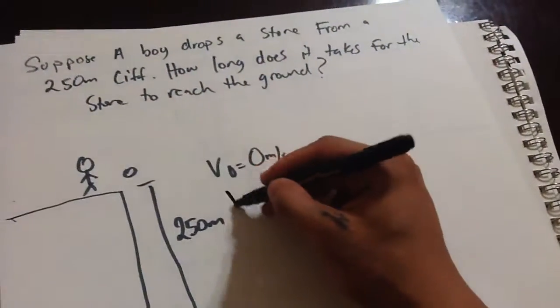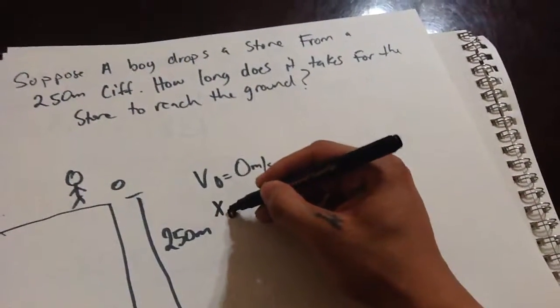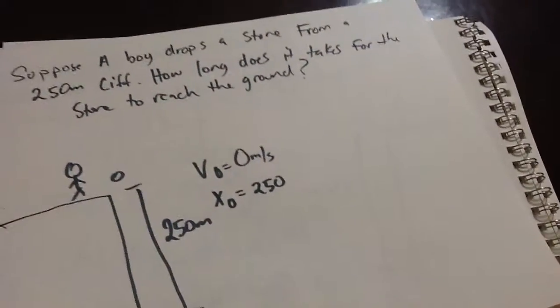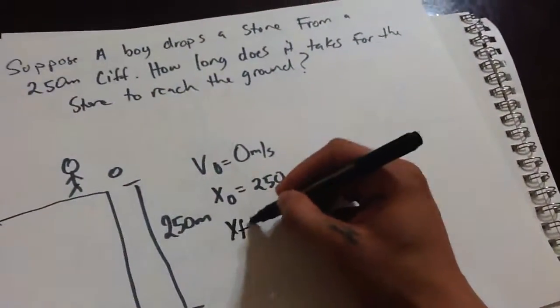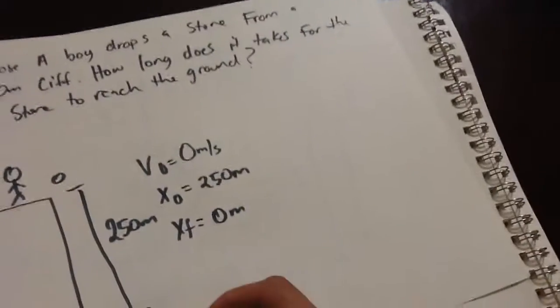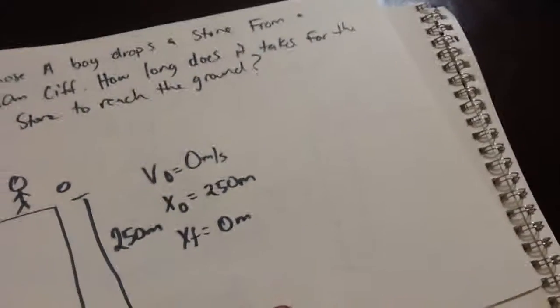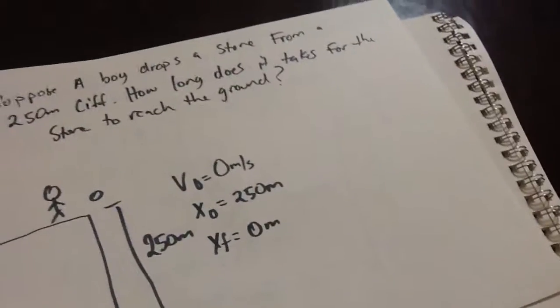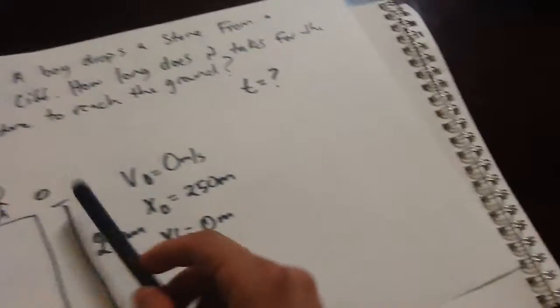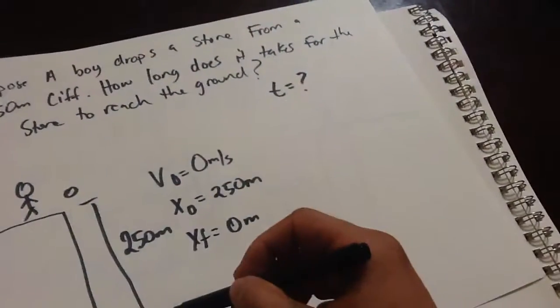The initial distance would be 250 meters because that's given, and the final distance would be 0 meters because the rock's going to end up all the way at the bottom, which is 0 meters. So from the problem, you're looking for time, the time from which the rock drops from this point all the way to the bottom.